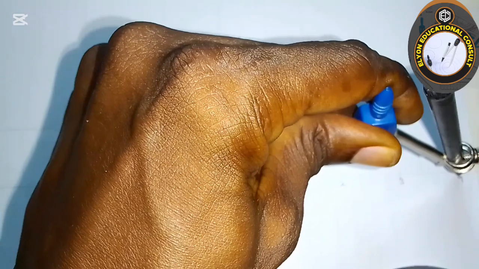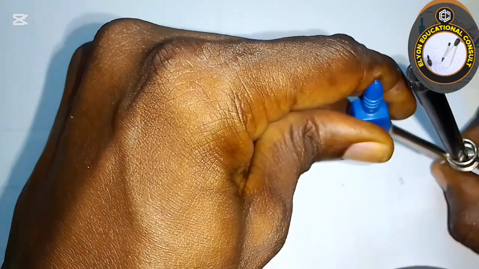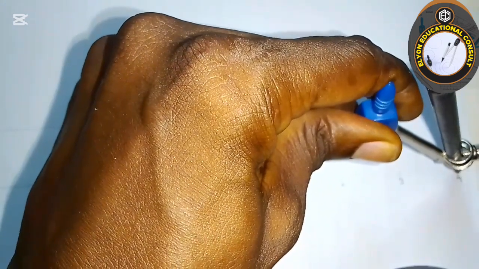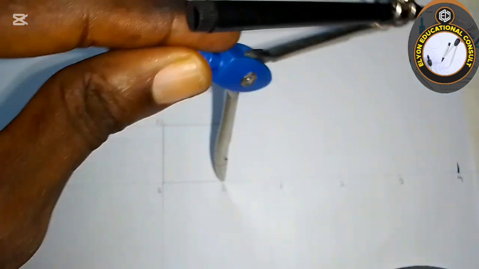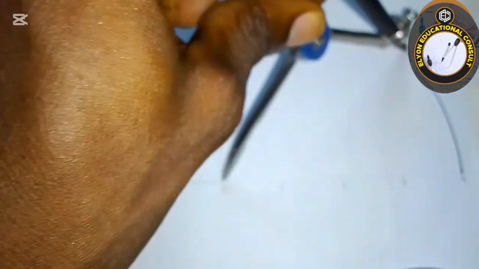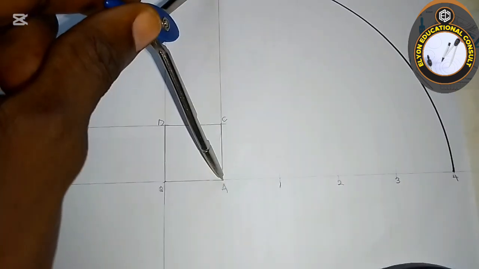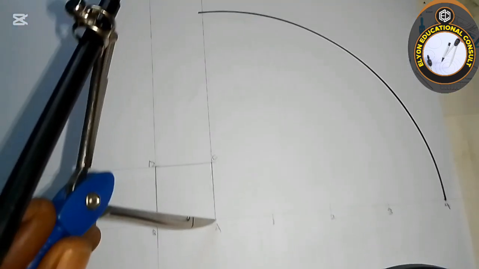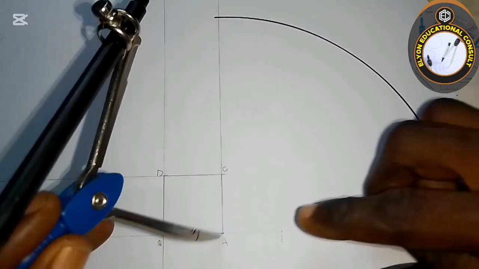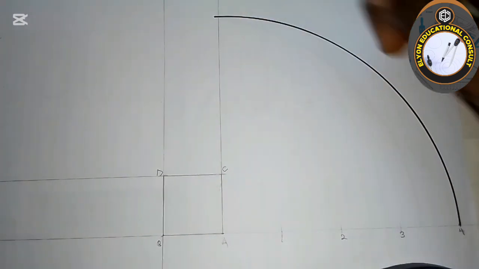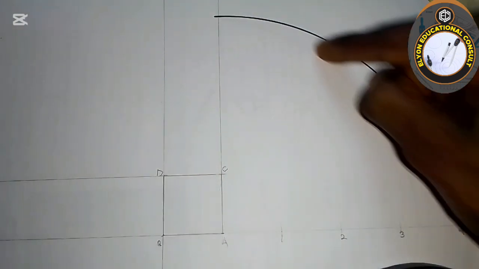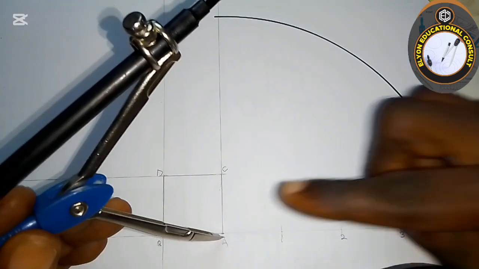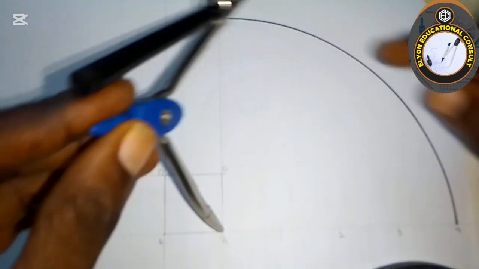Then I'm going to strike an arc this way until it touches the line AC drawn up from this 4. Starting from A, we needle at point A to draw this arc.